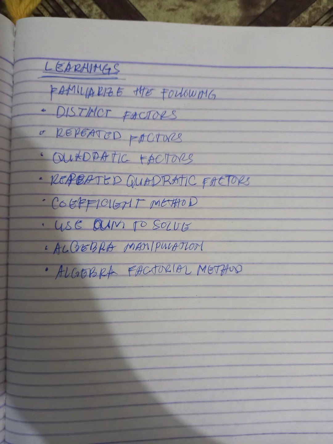So the learnings are, we have to familiarize, master, or memorize the distinct factors, repeated factors, quadratic factors, and repeated quadratic factors in order for us to solve the inverse Laplace transform easier, or it makes it easy to find the inverse Laplace transform of a given equation. Next, we have to familiarize the coefficient method in order to solve for some of the given letters.